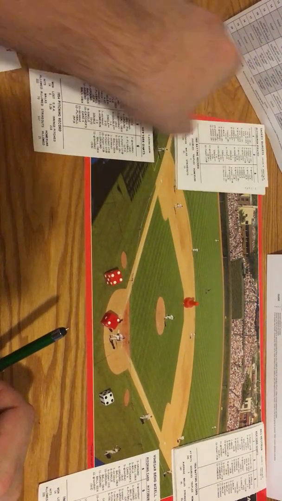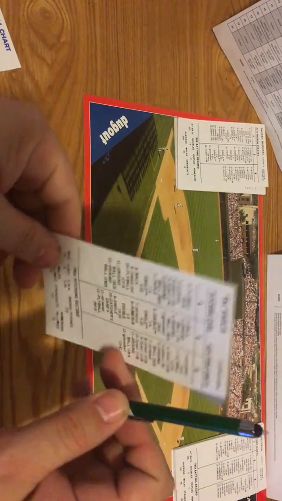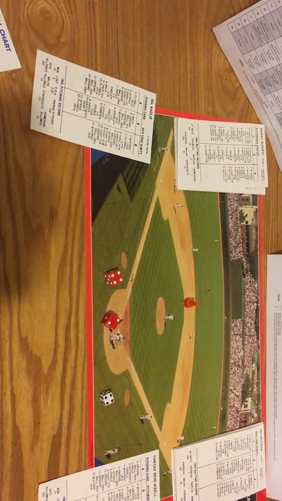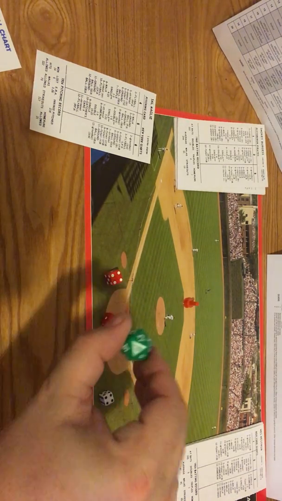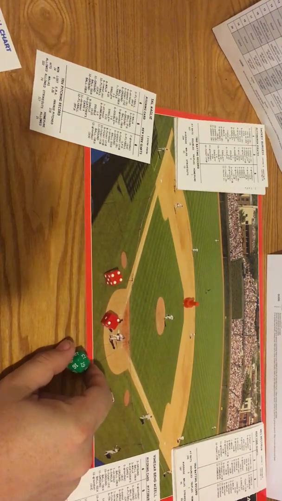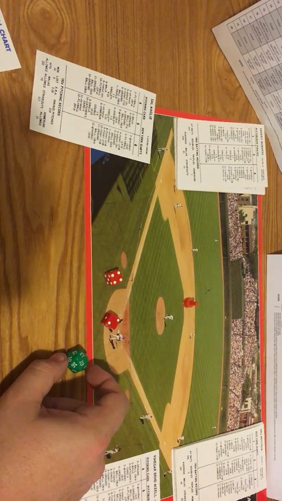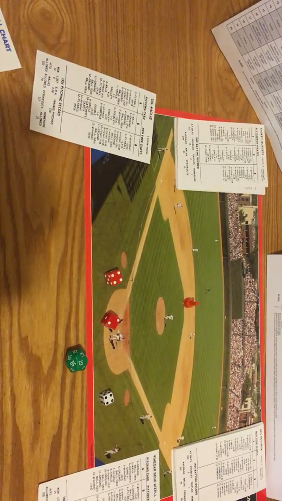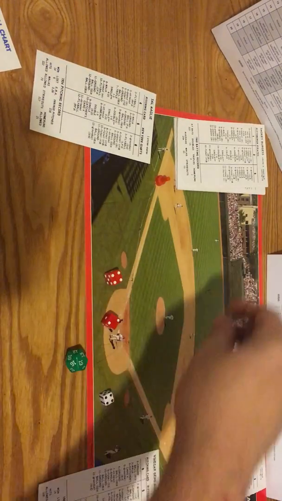4 and 6 on the pitcher's card is ground ball to second base, X Sharp. Second base for the Giants is Davey Williams, who is a 2 defensively. Roll a 19. So 2, 19 is a 1. They ground out with a 1 roll, which means that Smokey Burgess is out. However, Roberto Clemente advances 1 base to third.